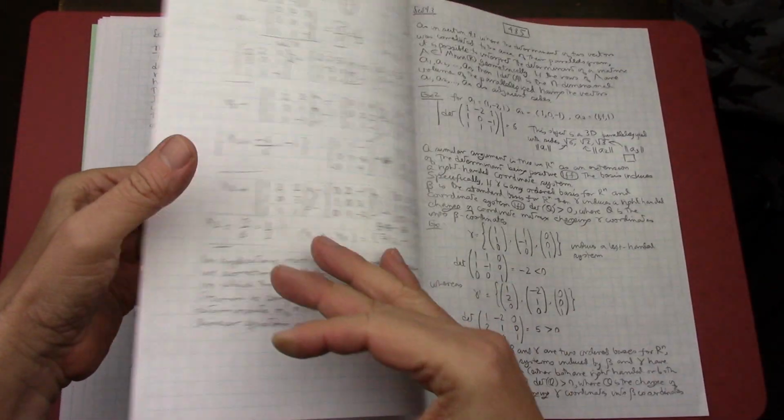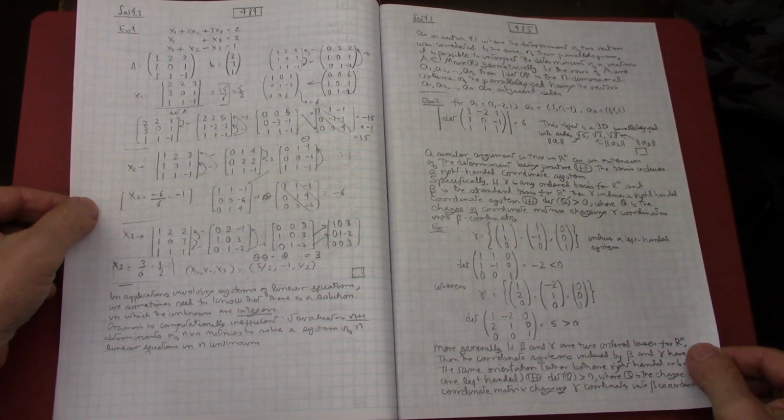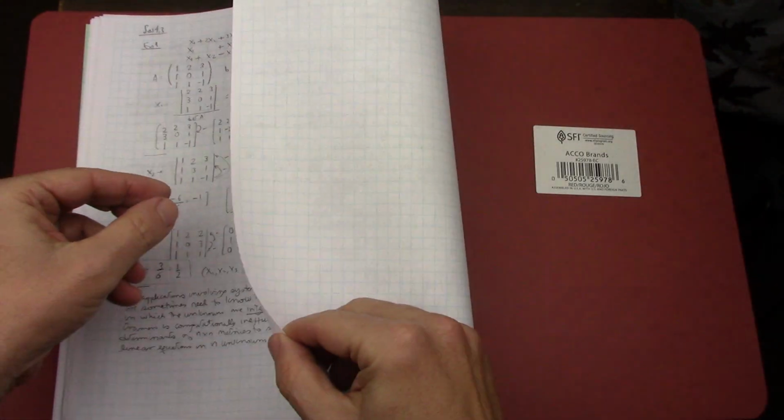Yeah, then just reading of section 4.3. Yeah, that's it.